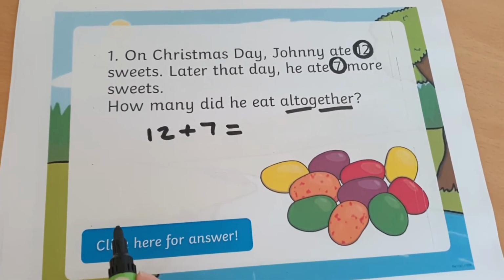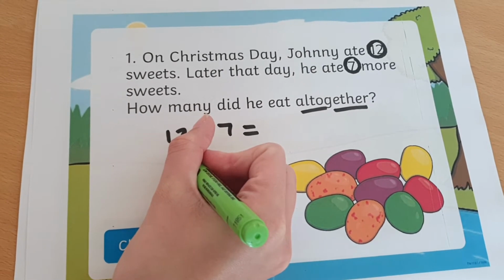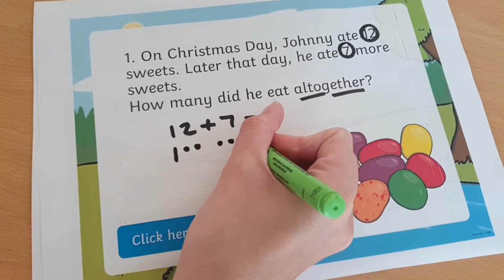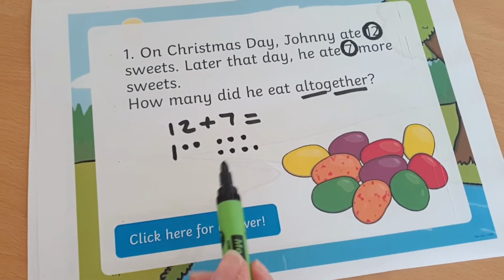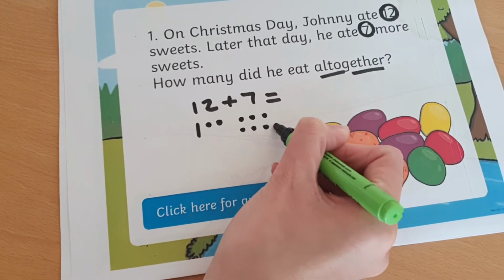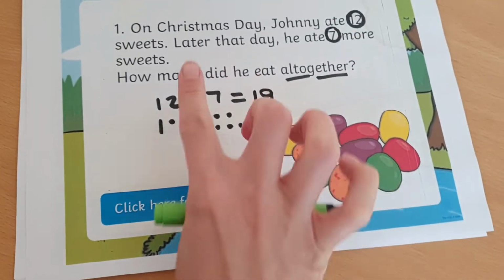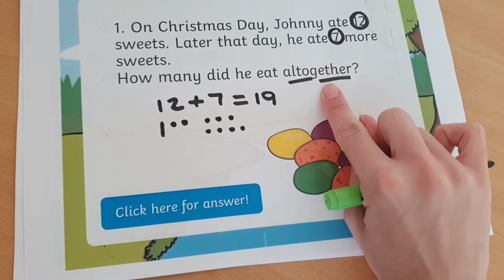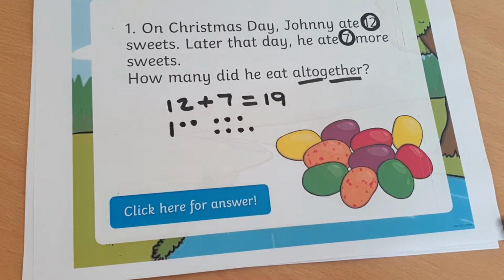Now there are many different ways to work that out. I'm going to show you how I would do that with Deans. So I would have 12 here and then I would draw 7 more. 1, 2, 3, 4, 5, 6, 7, and then I'd count them all together. So I've got my 12, 13, 14, 15, 16, 17, 18, 19. So the steps I would have gone through was first of all identify the numbers, then decide what I need to do with those numbers, write my number sentence and find the answer.